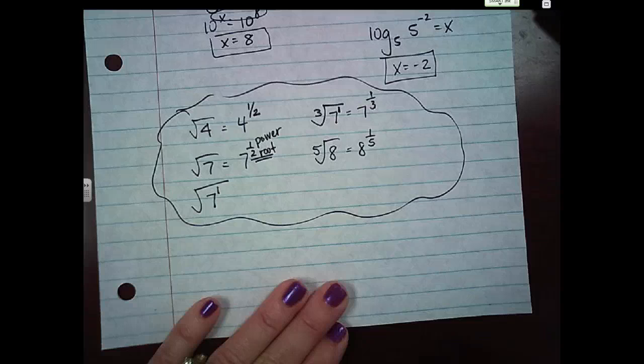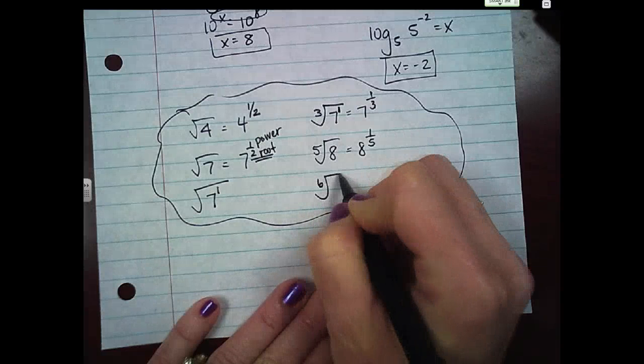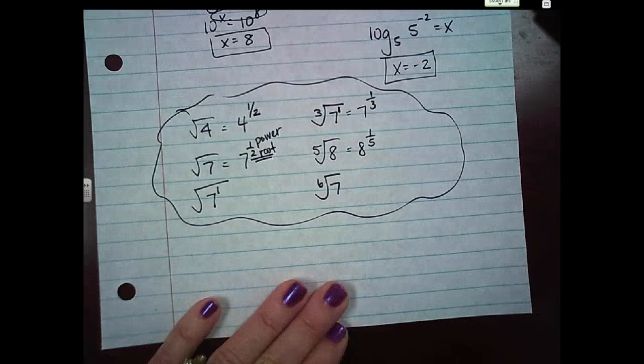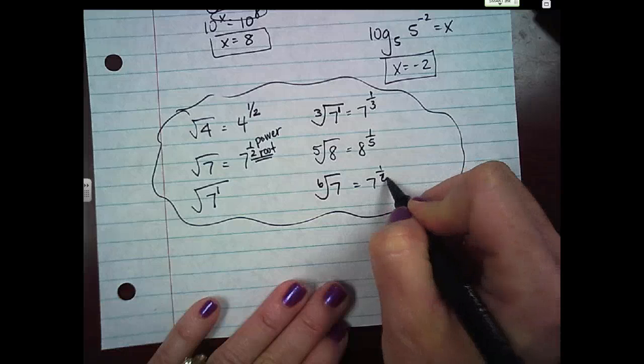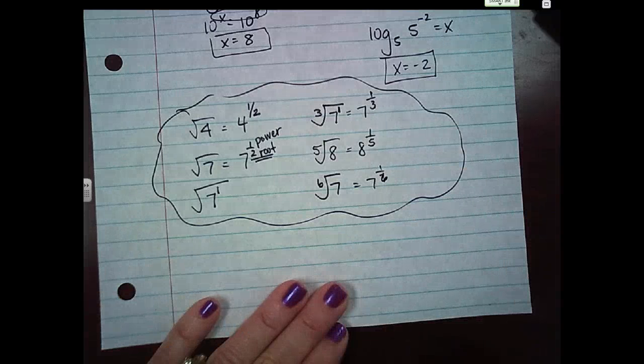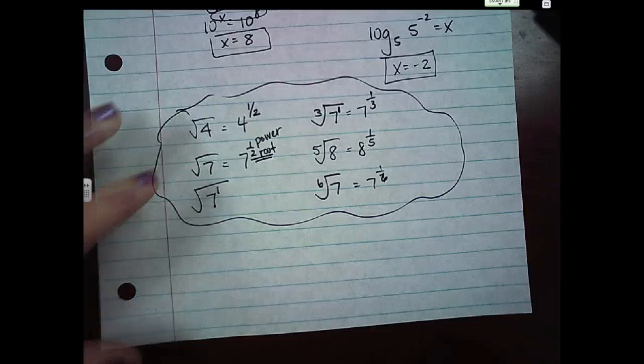Right? Okay, another one. What about this one? What's that going to be? 7 to the 1/6. All right, so you kind of got it, right? Okay, the only one I haven't done, and that's it. So let's try them.